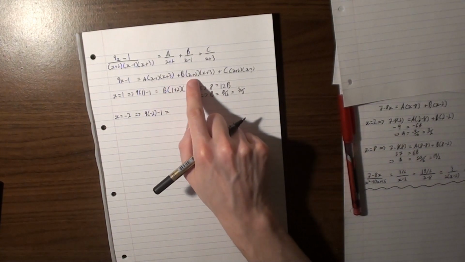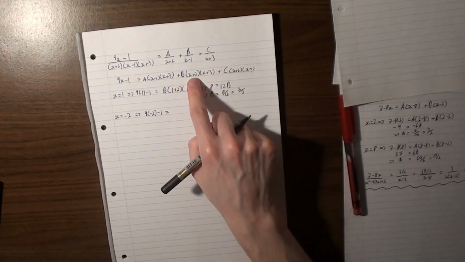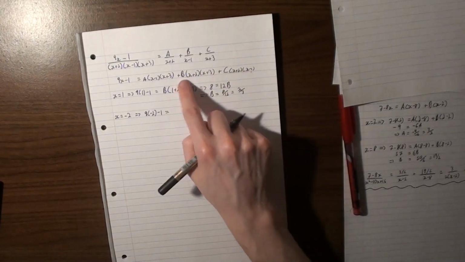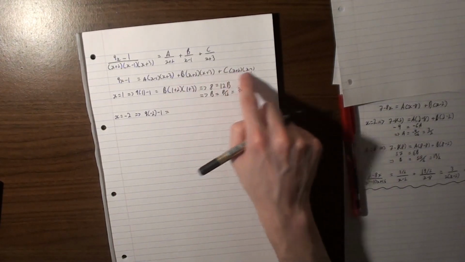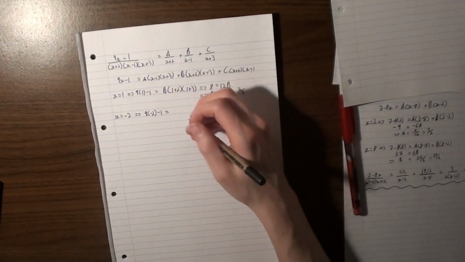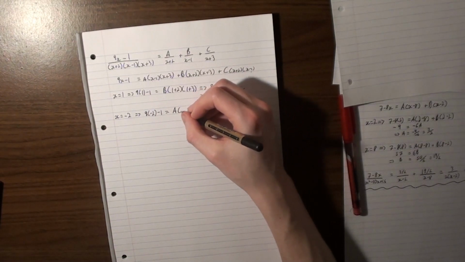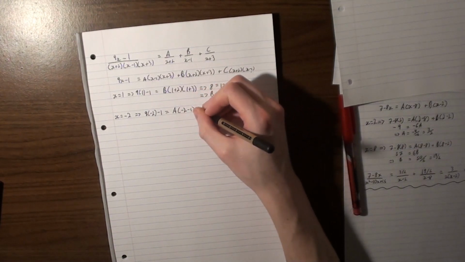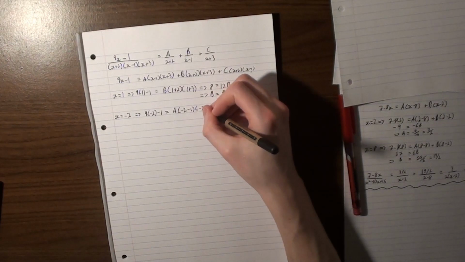But if I put a minus 2 in there, it would turn to 0 and delete the whole thing. So this entire term and this entire term are going to go. We're going to be left with a times minus 2 minus 1 times minus 2 plus 3.